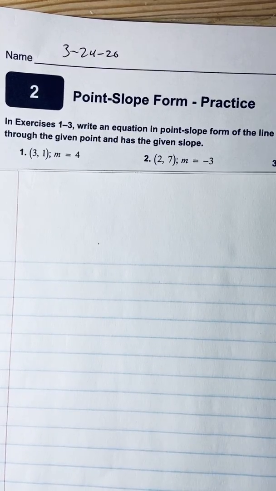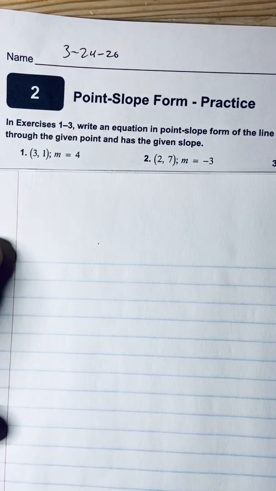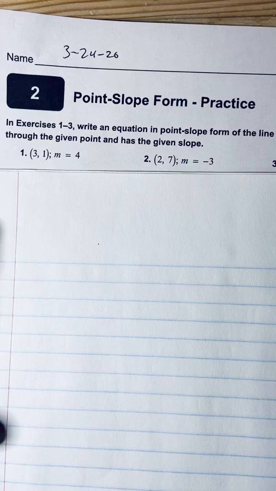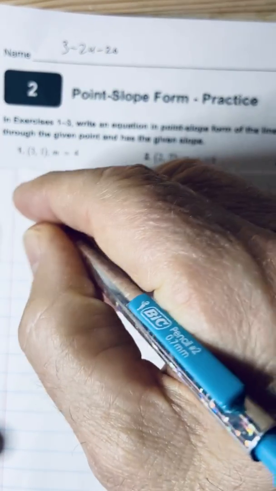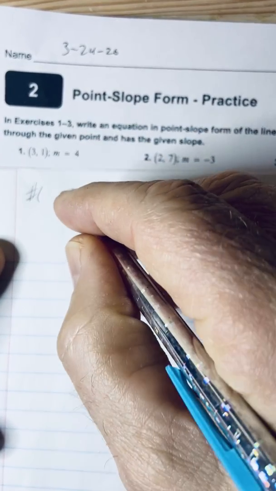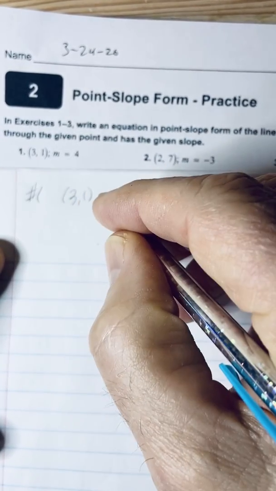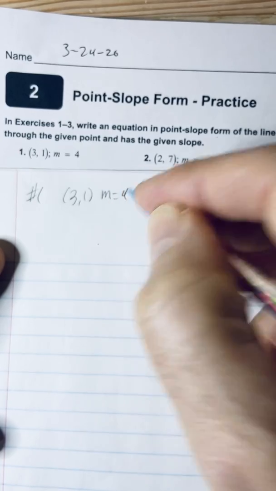Well, hello. It's Tuesday, and this is our point slope practice. Once again, I'm going to do the odd numbers. And so here's number one. I've got the point (3, 1) and m equals 4.